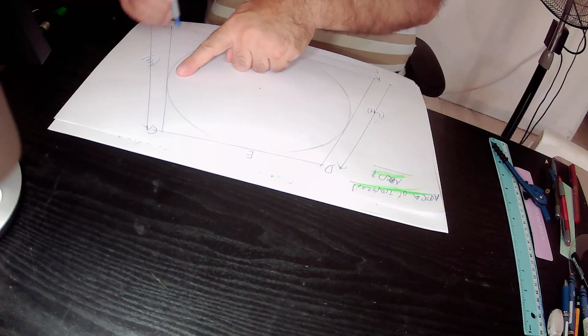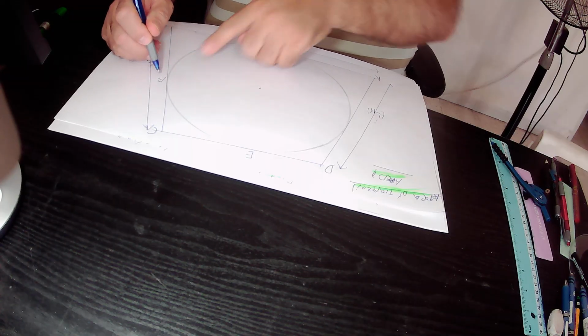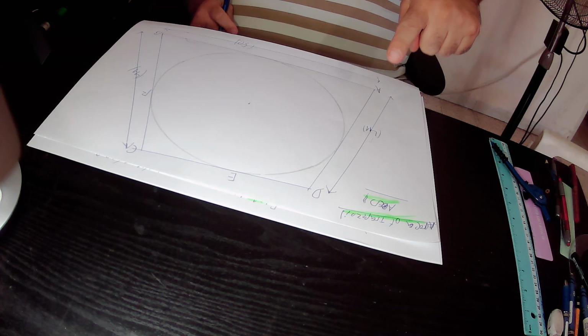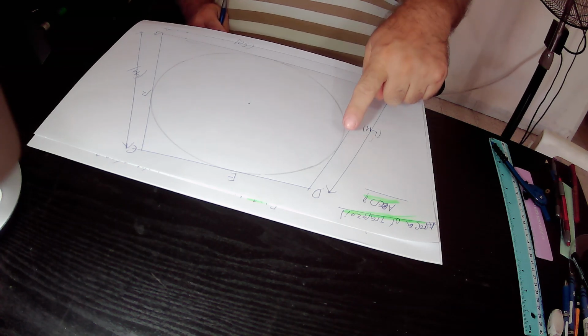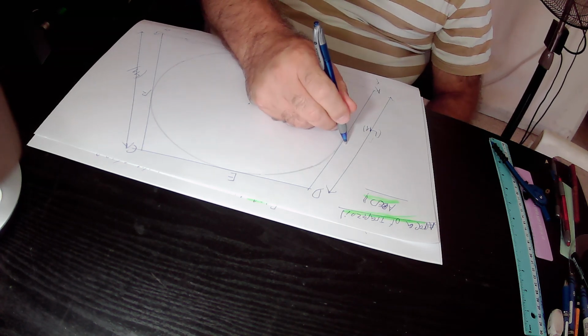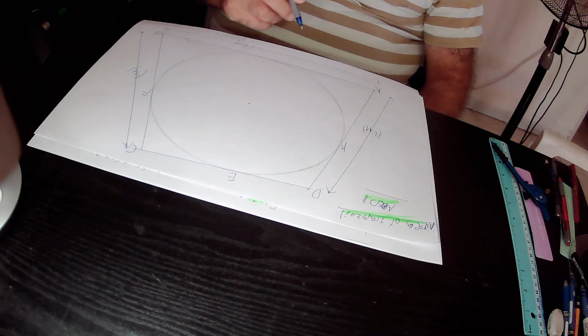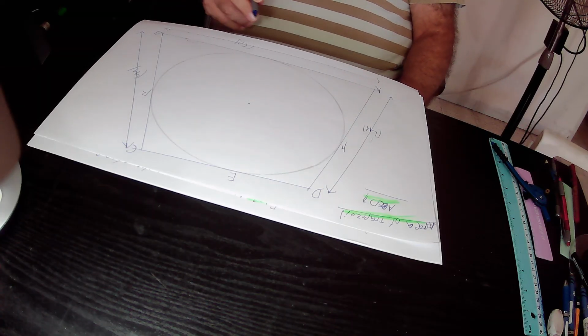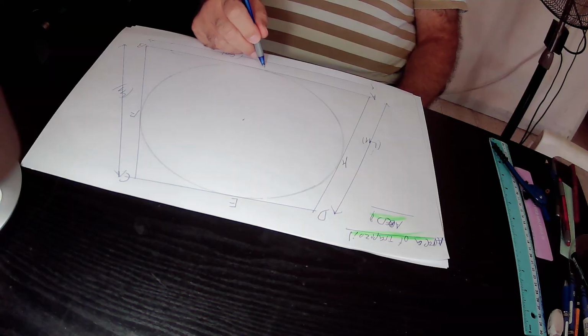This point is point F. We will define the point of tangency of tangent DA with this circle. This point is point K. And finally, we will define the point of tangency of tangent AB with this circle. This point is point L.